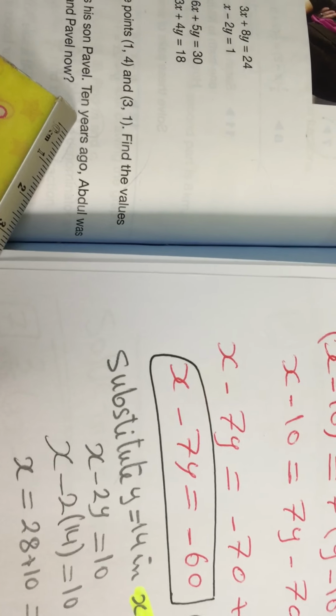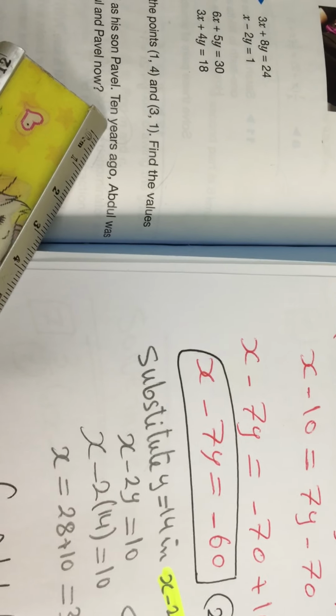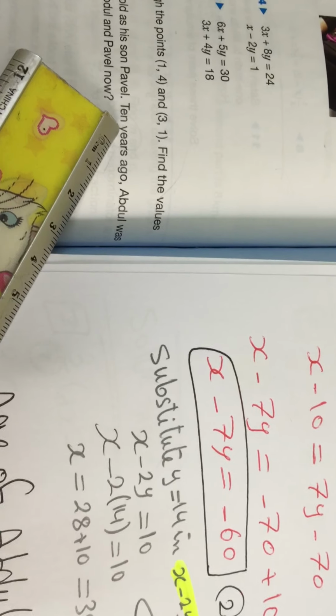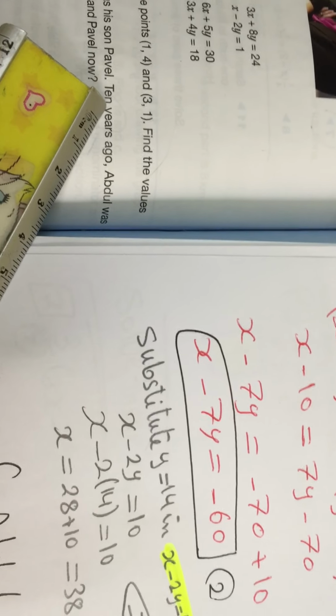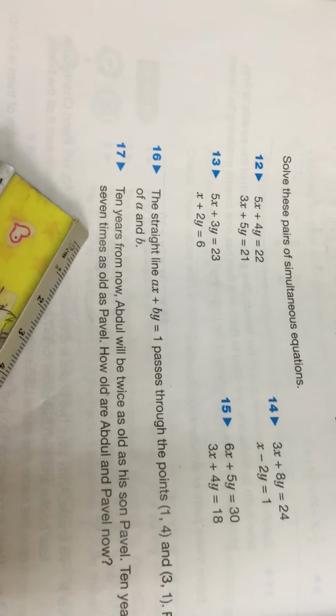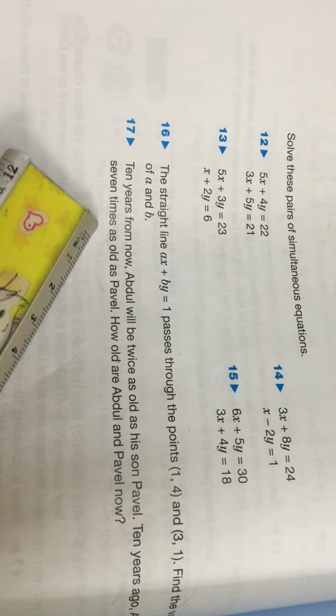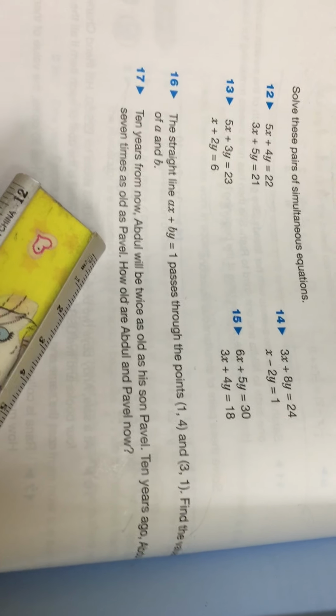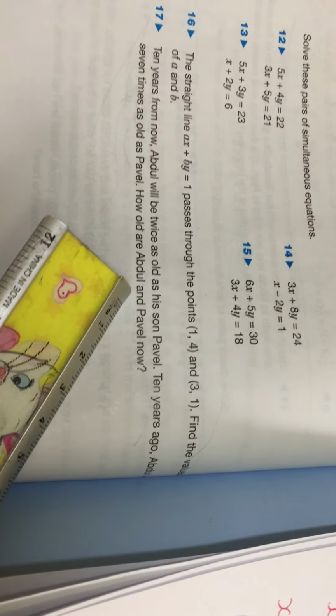Then 10 years ago, another piece of information, so another equation. Abdul was 7 times as old as Pavel. How old are Abdul and Pavel now?